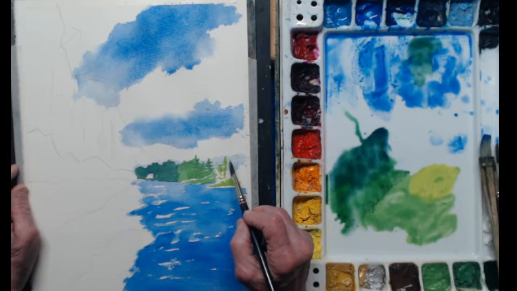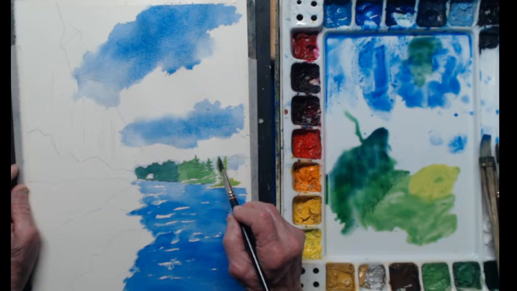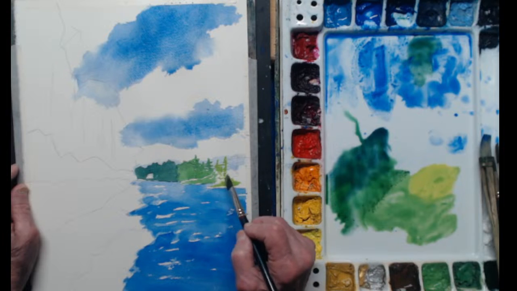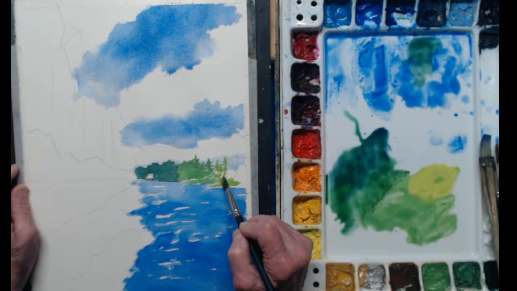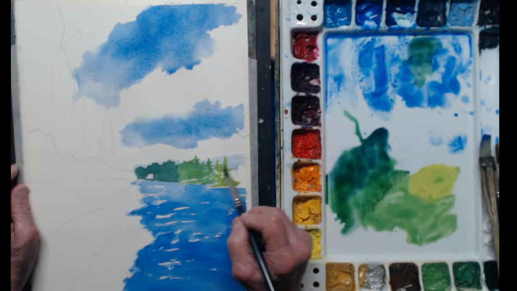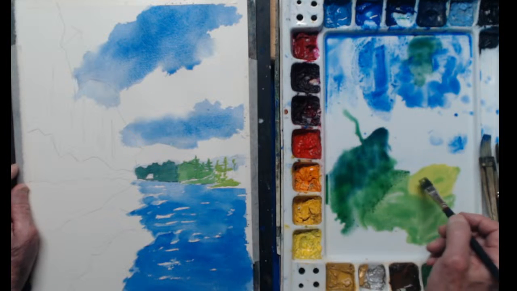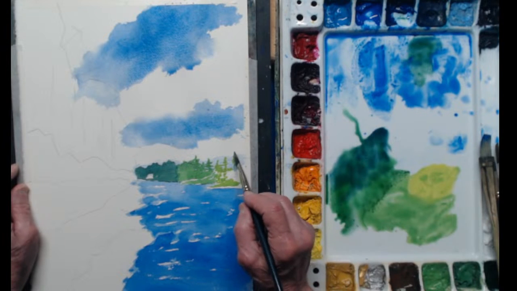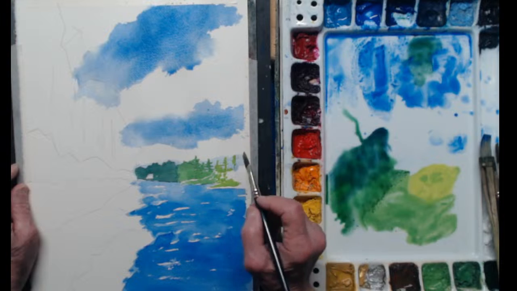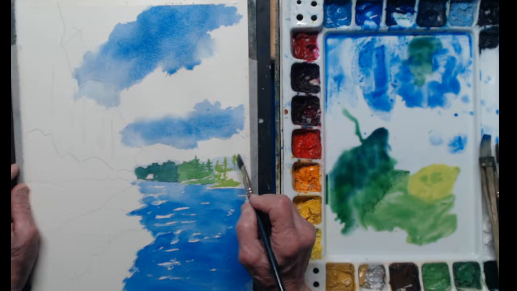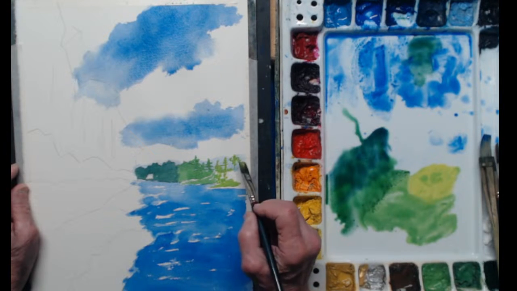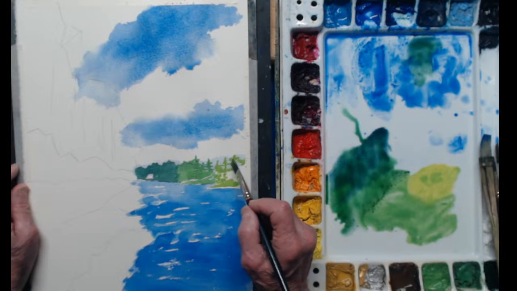So again, that's going to show a little bit of atmospheric perspective where things are a little bit warmer as you come forward, and as you go back into the distance, things become a little cooler. So that helps with the linear perspective, atmospheric perspective.